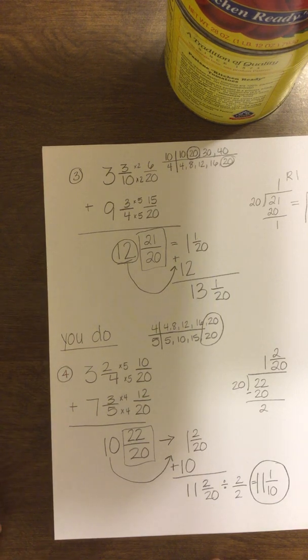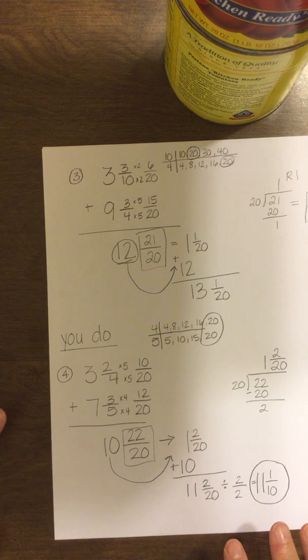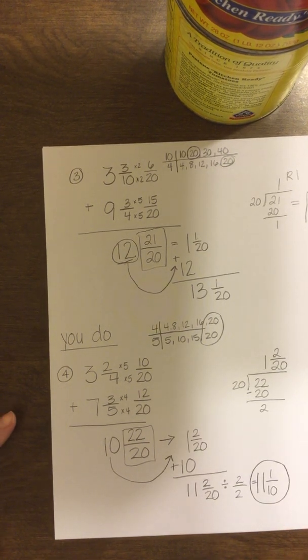All right, boys and girls, that's it for adding mixed numbers or fractions. What I'd like for you to do is to do the 5 questions that are attached to Plan Book to practice this concept a little bit more.